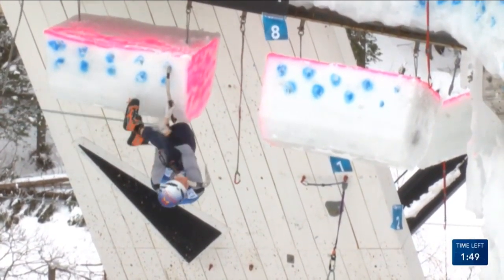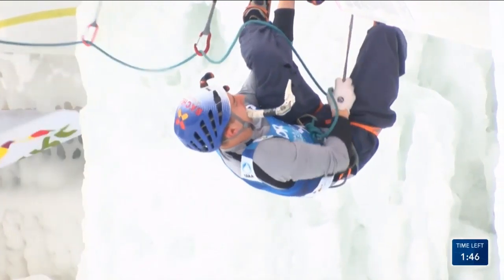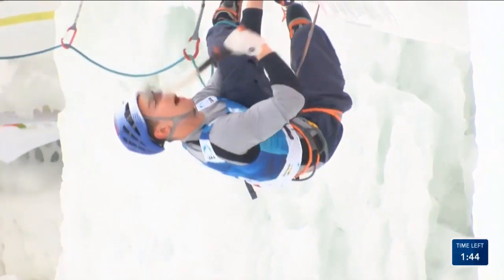Really nice moves here from Kevin Husser of Switzerland. Needs to keep that pace going and gain some time back.